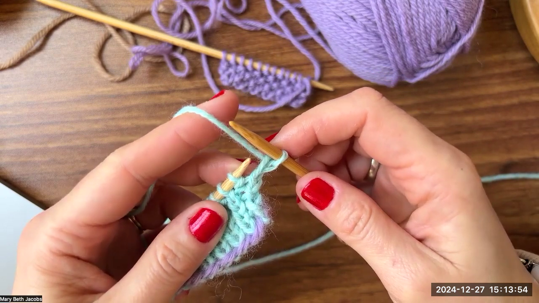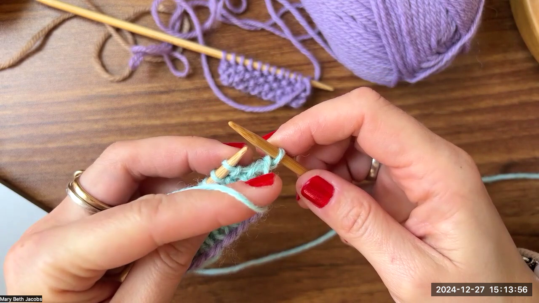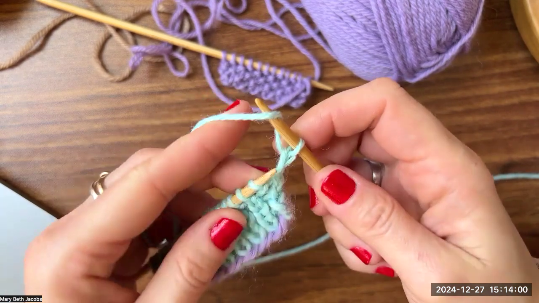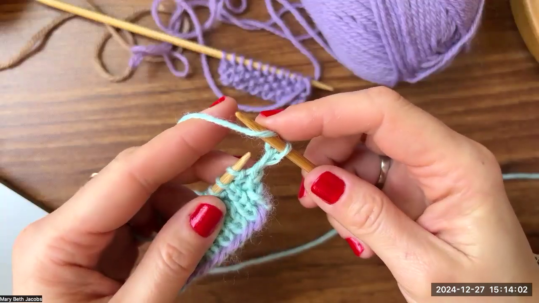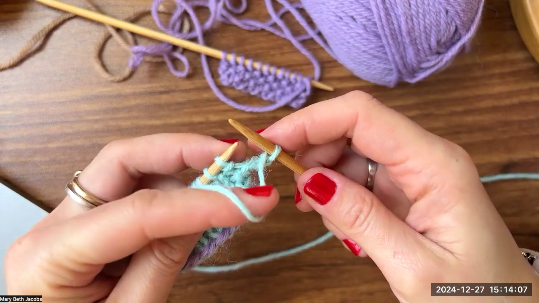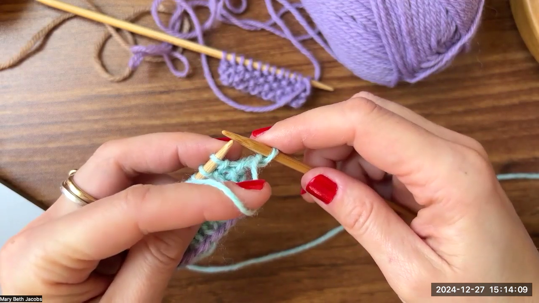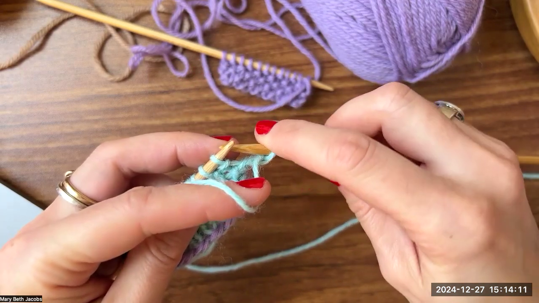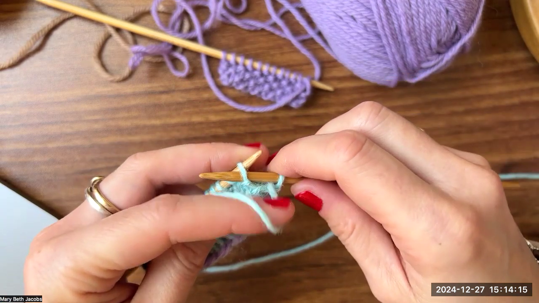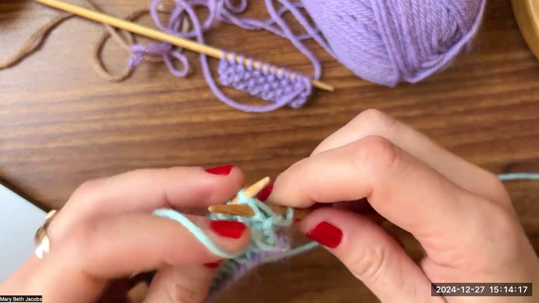And the way I want to do that is I want to go under the needle. Okay. If I go over the needle, I'm making a stitch called a yarn over, and I'm going to have a hole. Okay. So I want to go always under the needle. So I've gone under the needle and brought my yarn to the front, and I'm going to enter my next stitch from back to front, and I'm going to make my purl stitch.